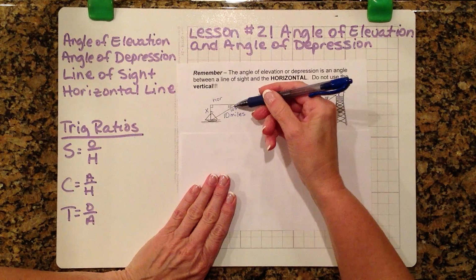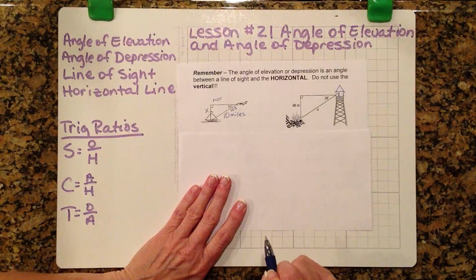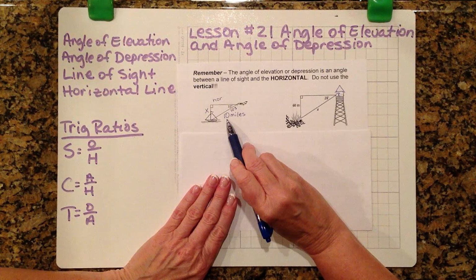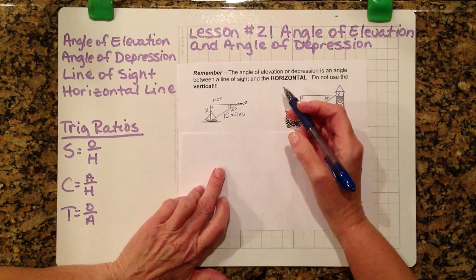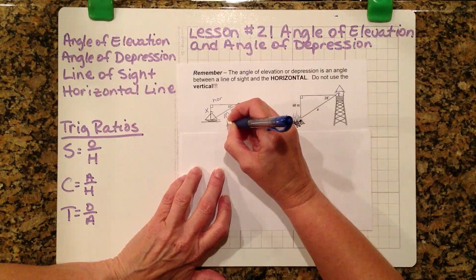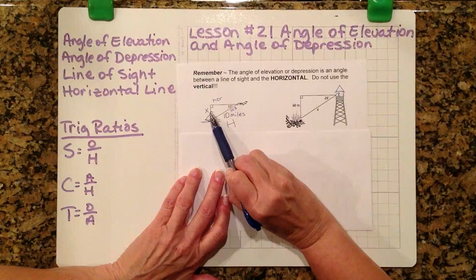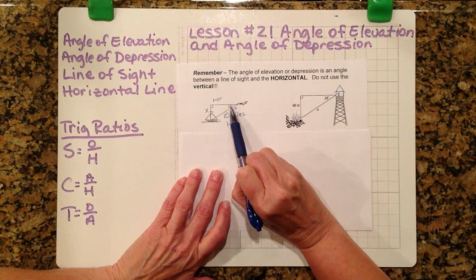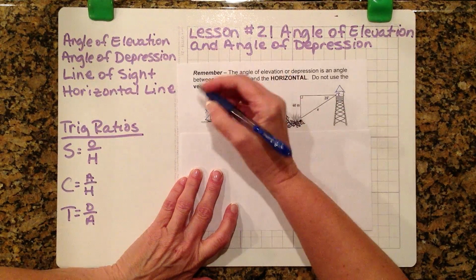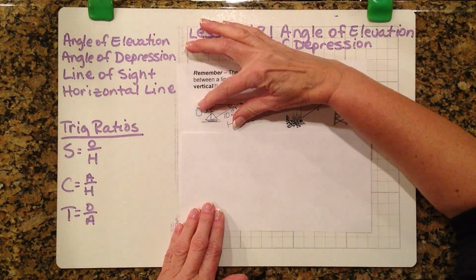In relation to this 32-degree angle, what is 10? Is it an opposite side, an adjacent side, or the hypotenuse? Okay, it's going to be the hypotenuse. I'm going to put a big H right there. And what is this side in relation to the 32-degree angle? It's the side opposite. Put a big O. So now I've got O and H.